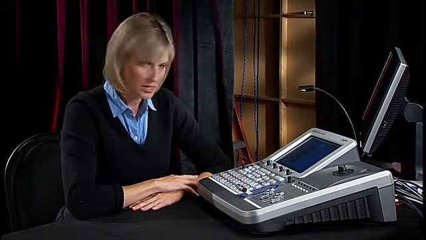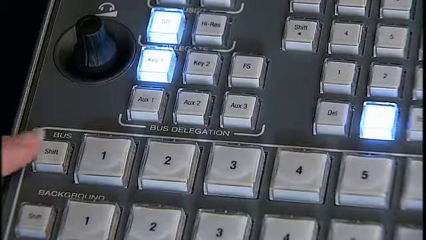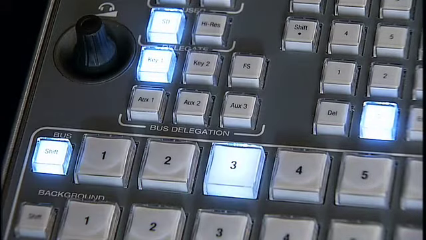You might be thinking, these buttons only go to 10. How do I access inputs 11 and up? Well, it's actually pretty easy. Just hold down the Shift button at the end of the row, then press a number. This will add 10 to each number, so 1 becomes 11, 2 becomes 12, and so on.